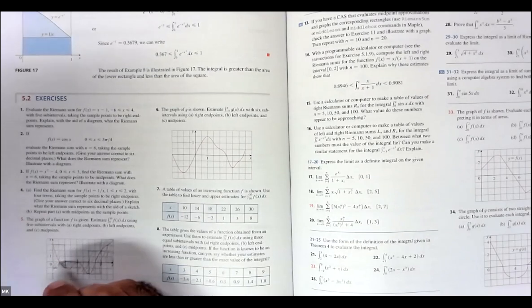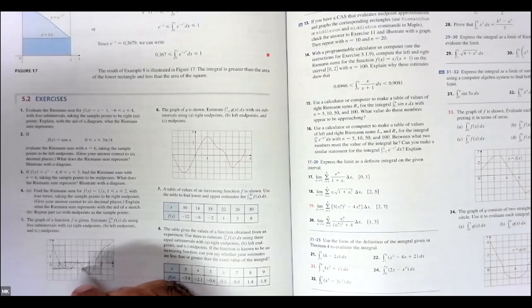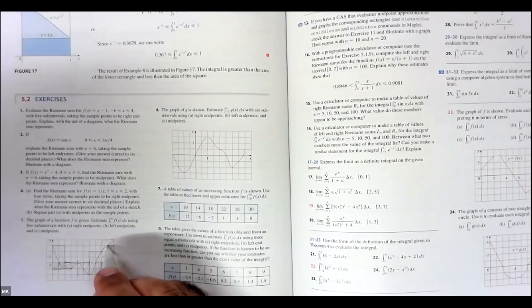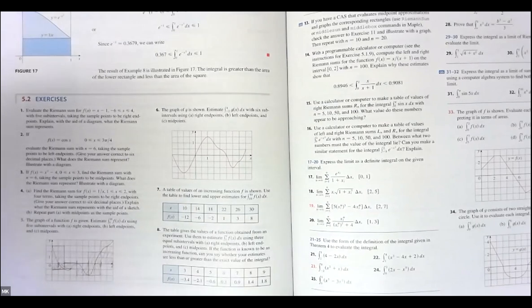Midpoint now, you'll use a value at the middle. So here would be 0. Here would be -1. Here would be -1 again. Here would be 0 again. Here would be 3. So it's going to be different values for each one.